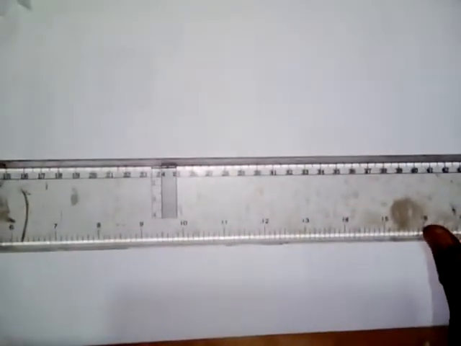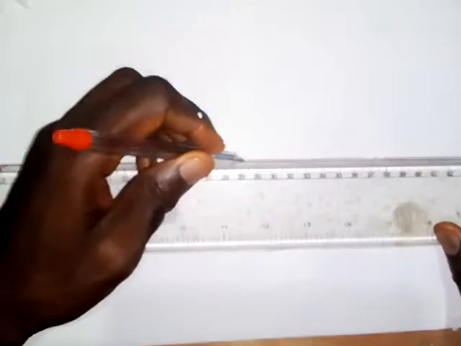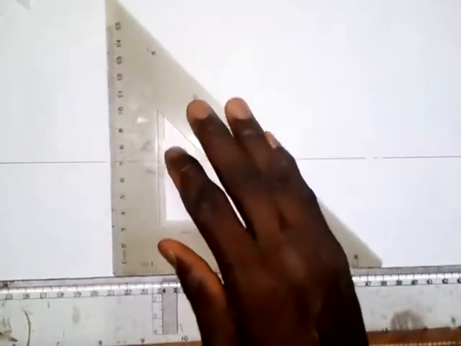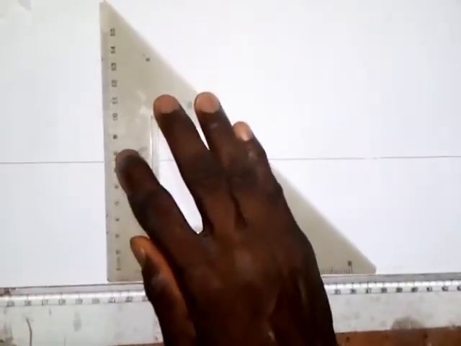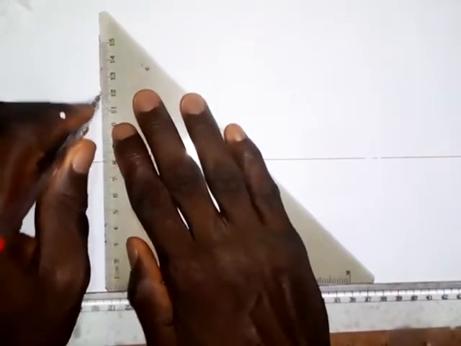So the first thing we are going to do is draw a horizontal center line. I'm showing it here. The next thing is to fix a line here as a vertical center line.